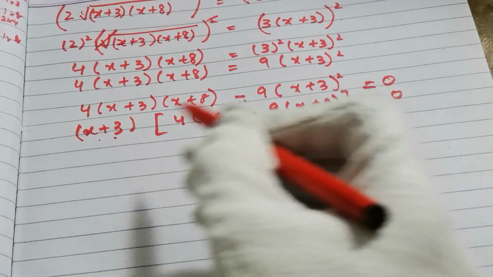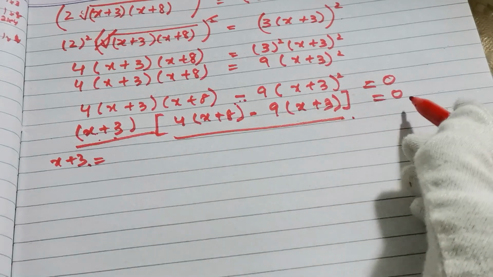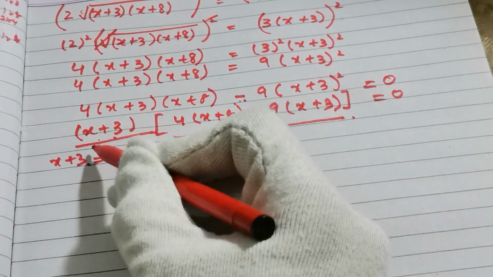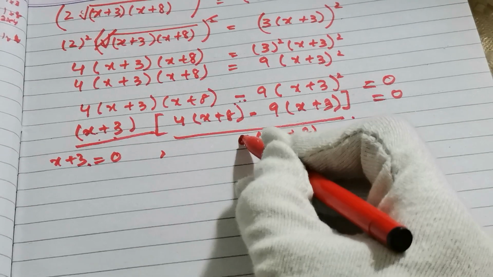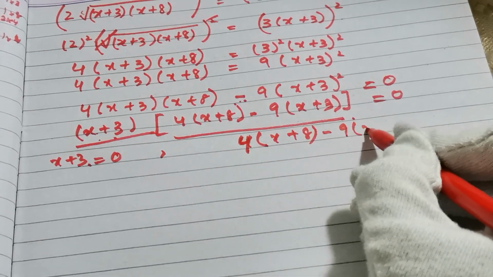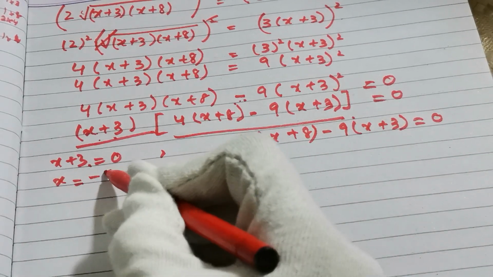Now we can see that x plus 3 is equal to 0. First, we will put these two terms equal to 0. First of all, we will take x plus 3 is equal to 0. Next, we will put 4 into x plus 8 minus 9 into x plus 3 equal to 0. So positive 3 becomes negative 3.